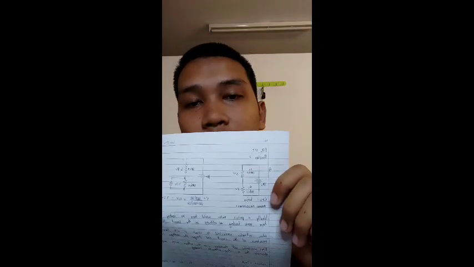For EOC1, question number 2. A. Explain loading effects in DC voltmeter using scribble diagrams. I have drawn the diagram here. I will explain the loading effect. First, ideally a perfect meter would have no loading, but all meters have some loading effects on the circuit they are measuring.